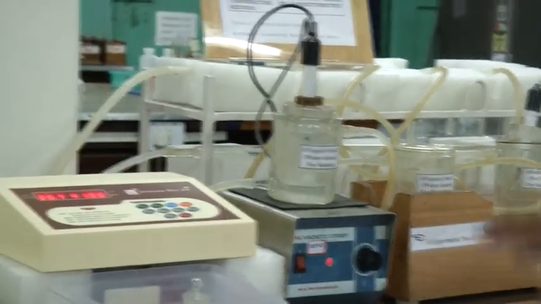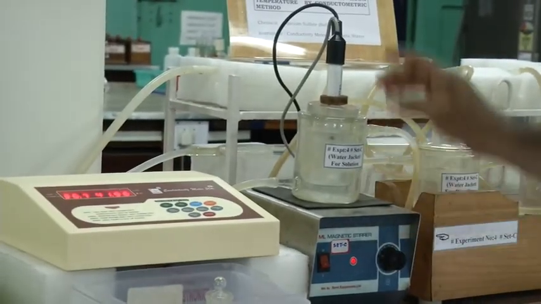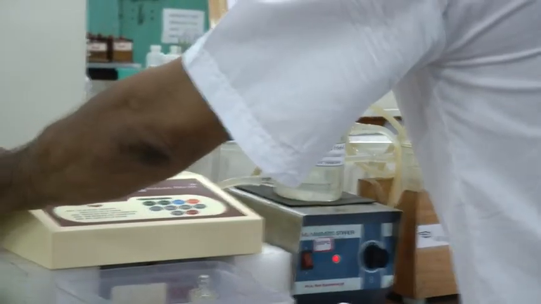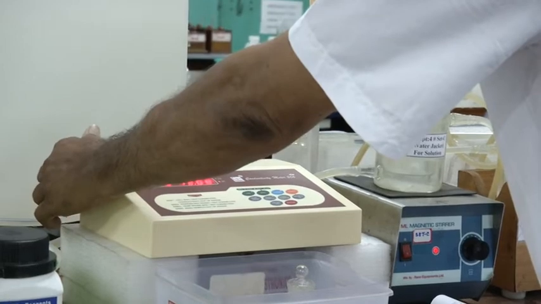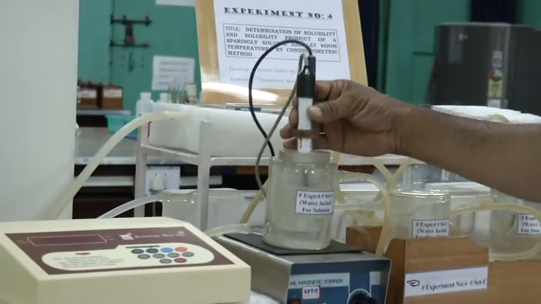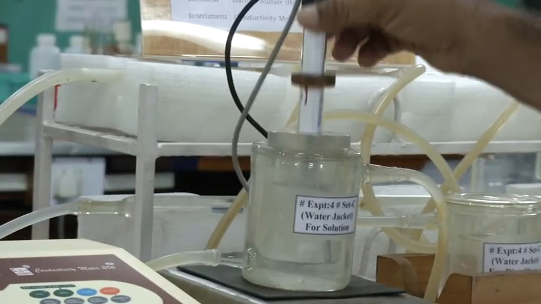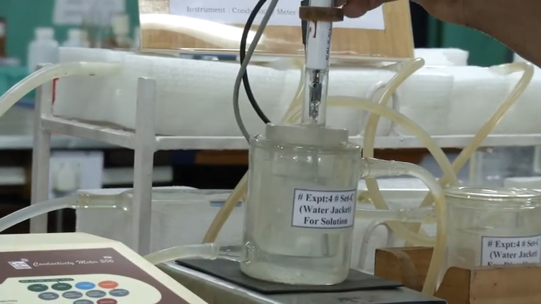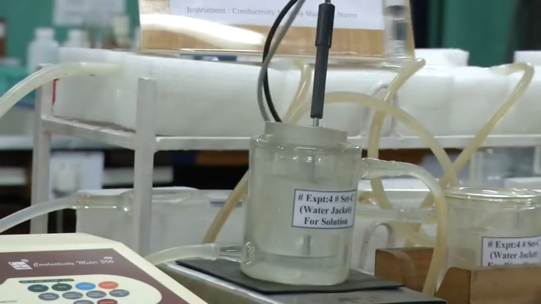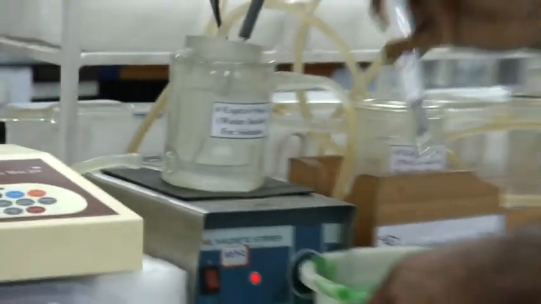After taking the last reading, you have to put the conductivity meter switch off, then you have to take the cell out first, then you have to wash the cell in distilled water in this way.